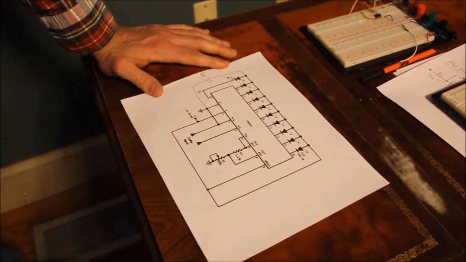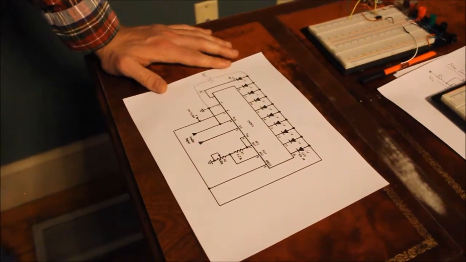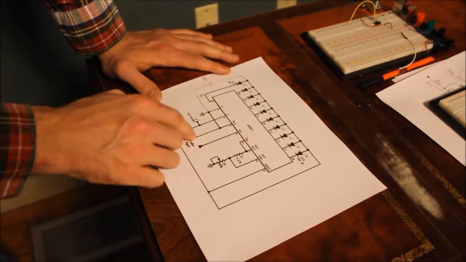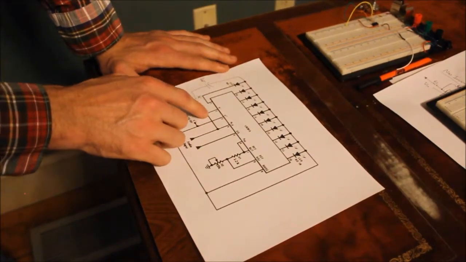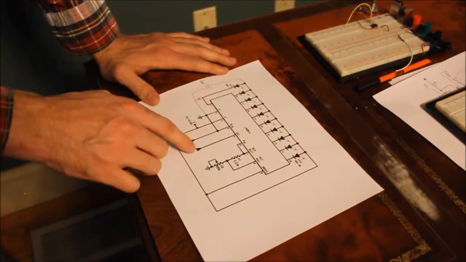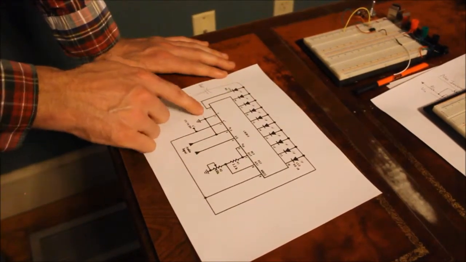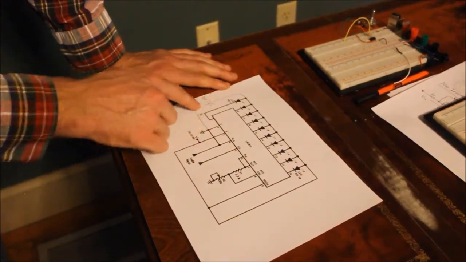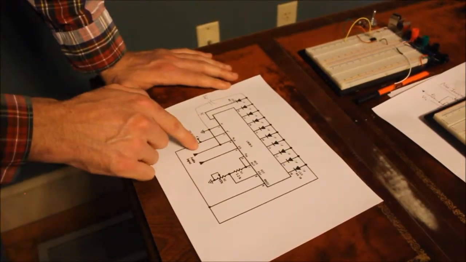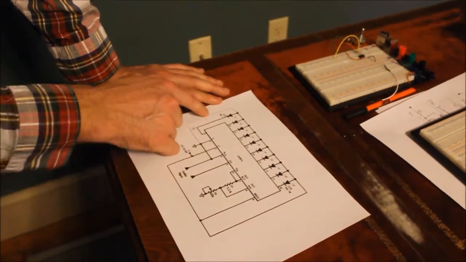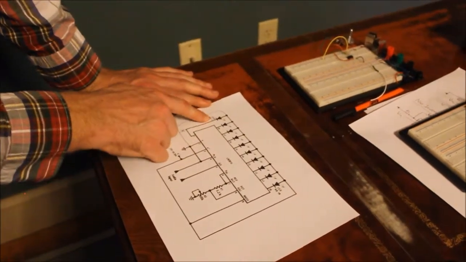In order to make this chip work, you ground pins 2 and 4. To smooth out the voltage from the AC source here, we put a 10 microfarad capacitor in parallel with this pin 2, and the first LED.